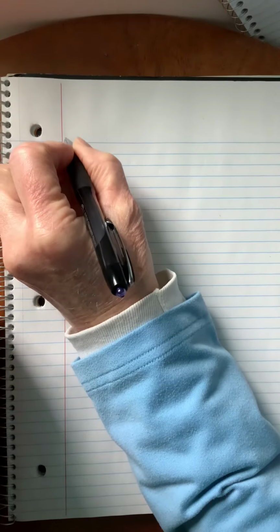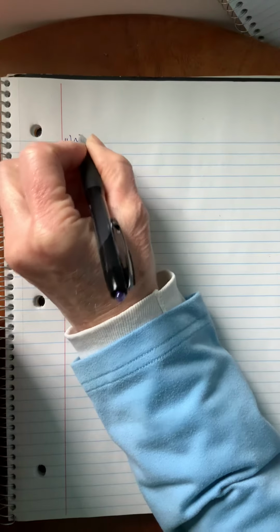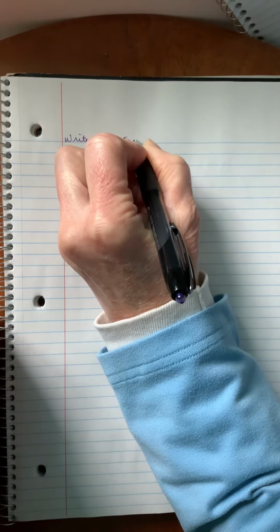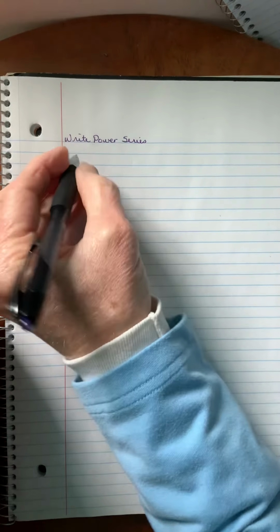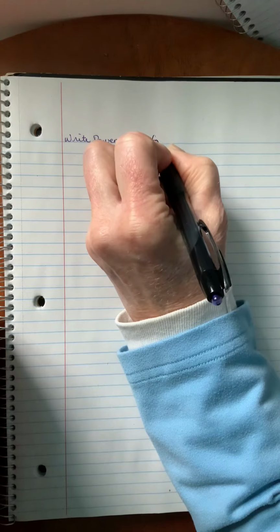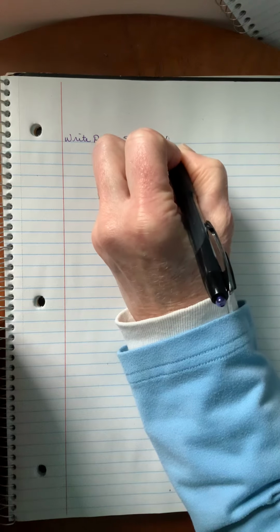Let's work on writing power series. Let's start out with an example. So we're going to write power series. Let's start out with an example for a function, okay?